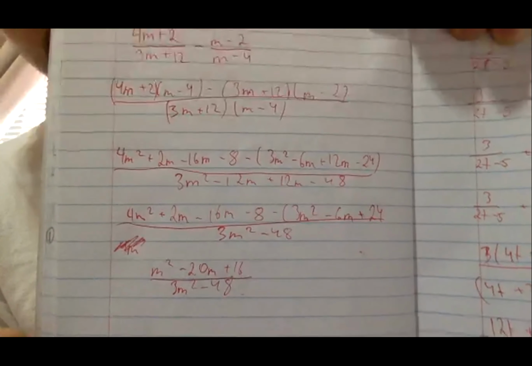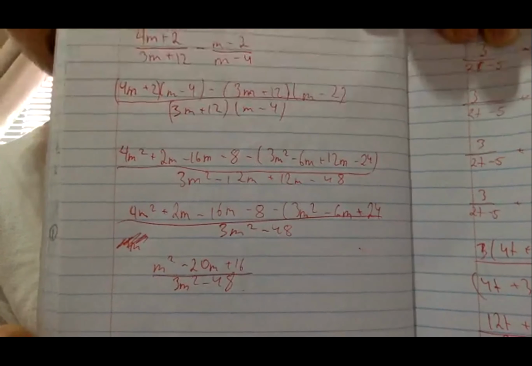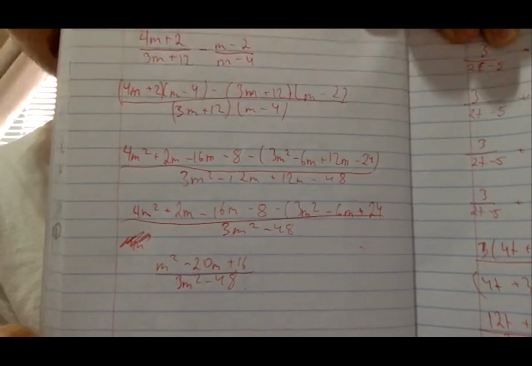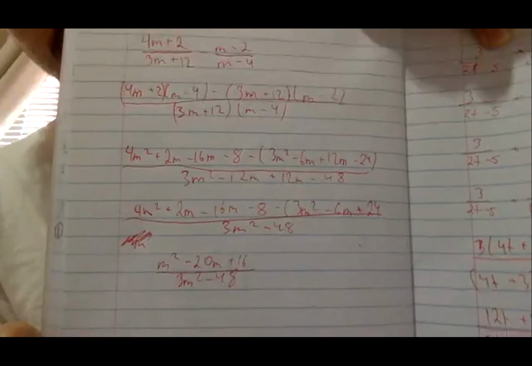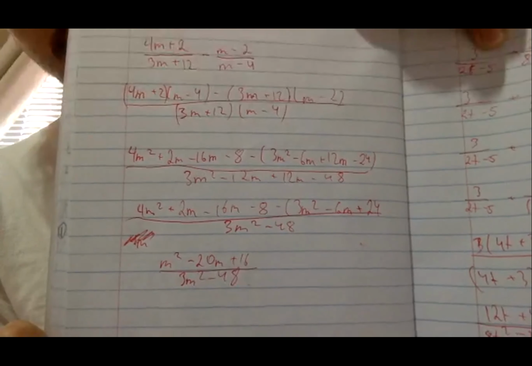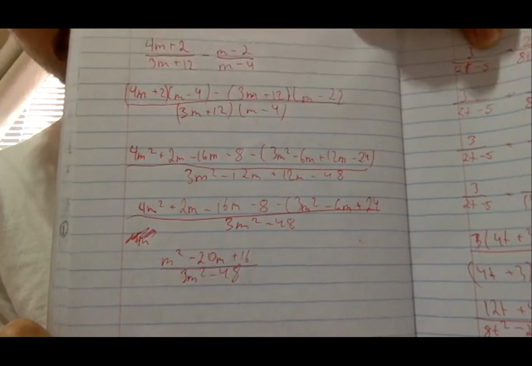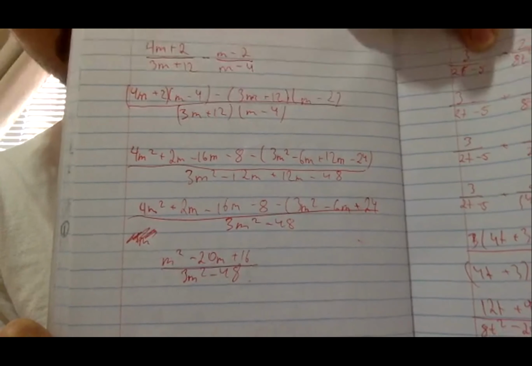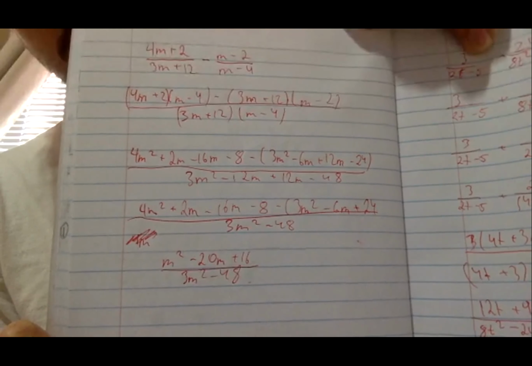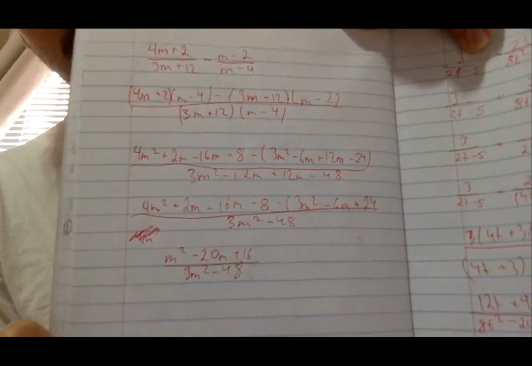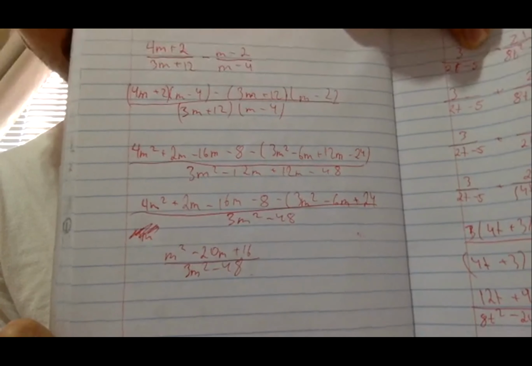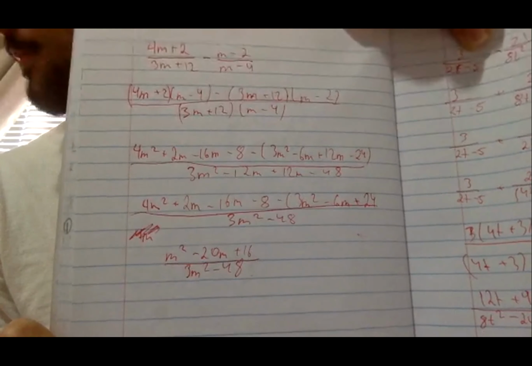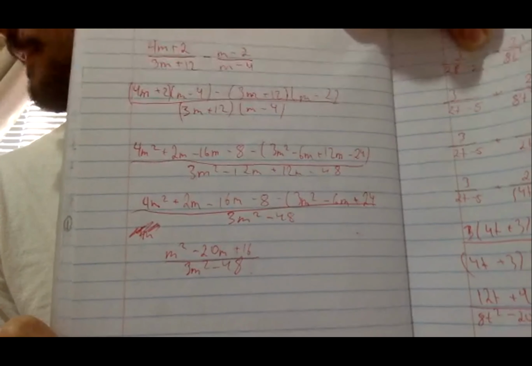So you didn't open the parentheses. Okay, 3m squared minus 6m plus 12m minus 24, and then over. For the denominator, you don't have to expand it, but that's fine too. So 4m squared plus 2m minus 16m minus 8. Okay, so far so good.